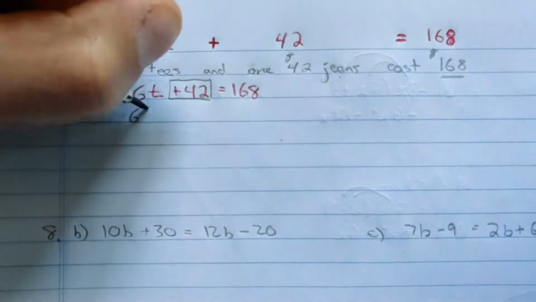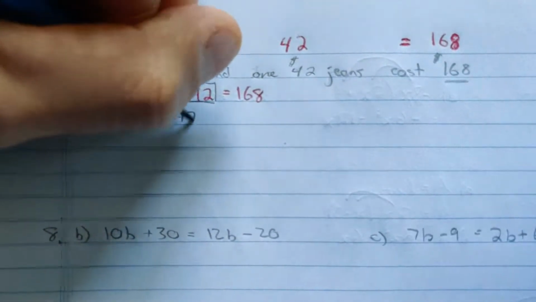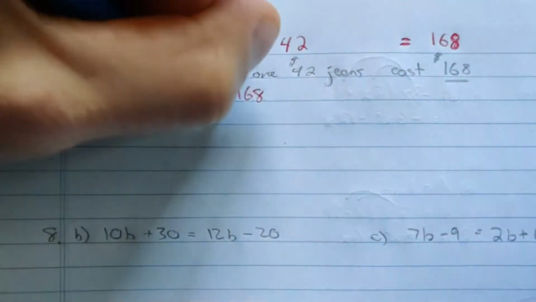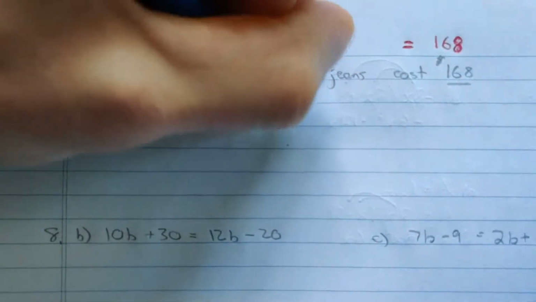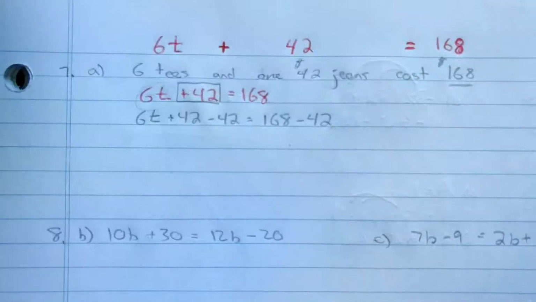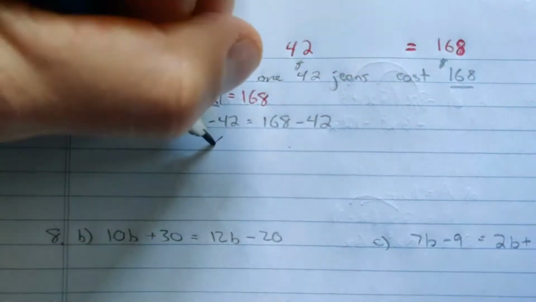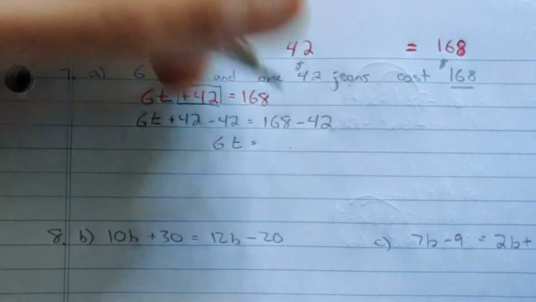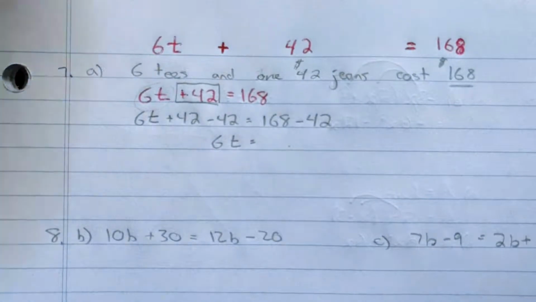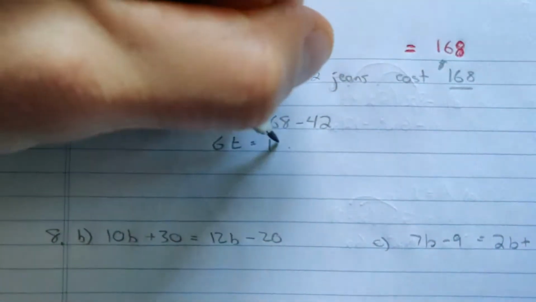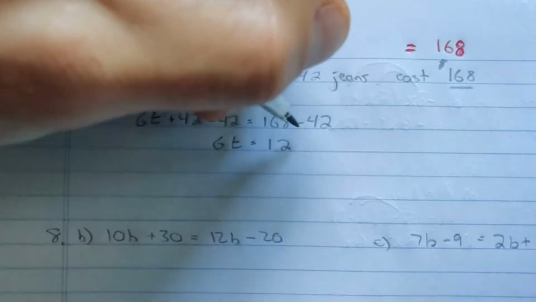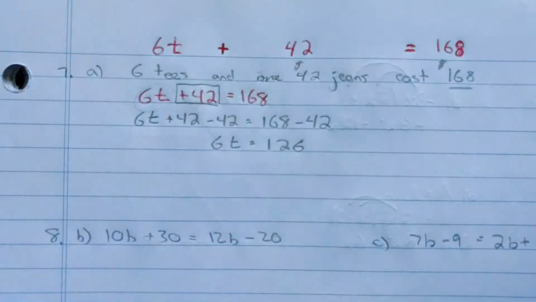So we have 6T plus 42, and then to get rid of a plus 42, we're going to subtract 42, equals 168, and then whatever you do to one side, you've got to do to the other to keep it equal. And so now we have 6T on this side, because the 42 minus 42 will cancel, and then 168 minus 42 is going to give us 126.